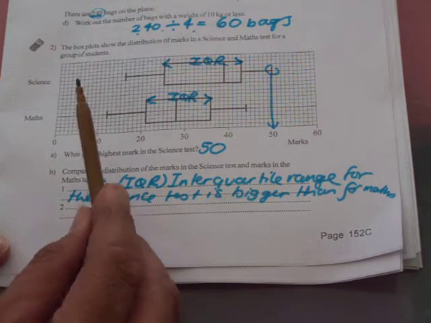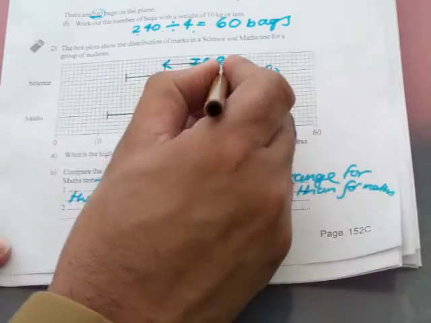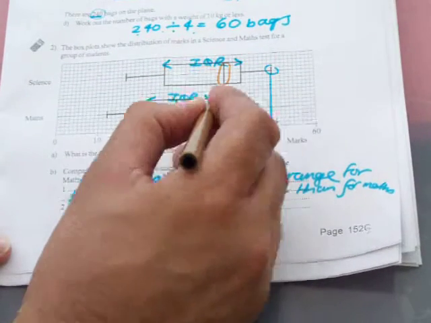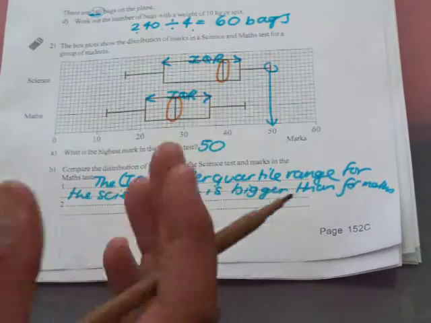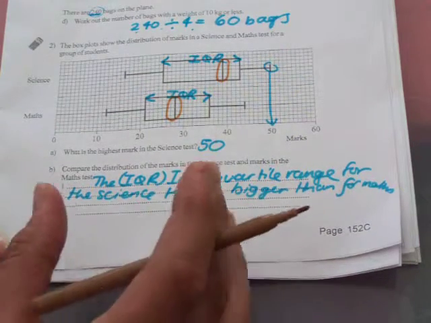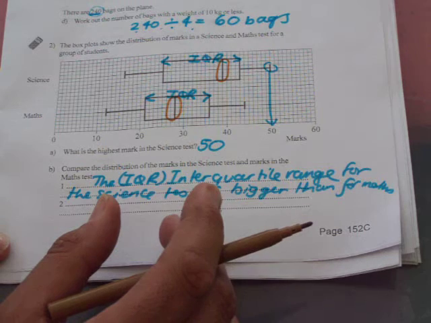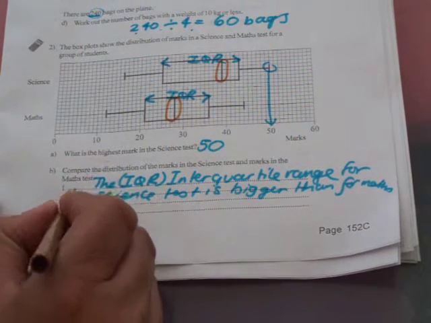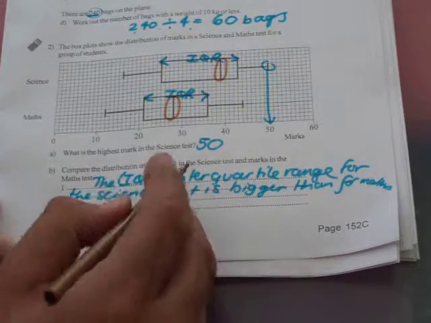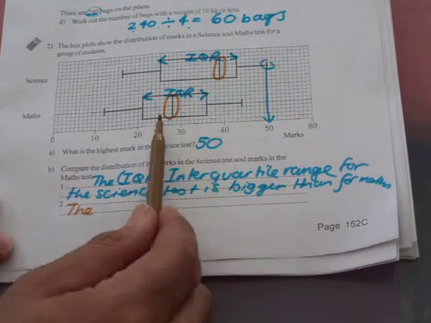Number 2, the second point. The second thing that we can look at here is the median. The median for the science and the median for the maths. That's another point that we can comment on. The maths is lower, because the science one's 39 and the maths one is 28. Or we could just say again, the median of the science is larger than for maths.